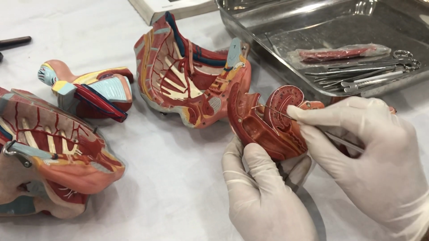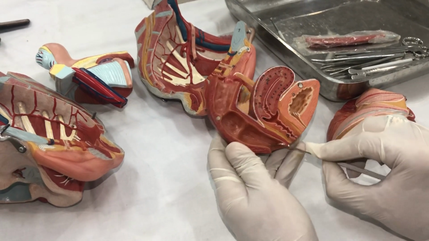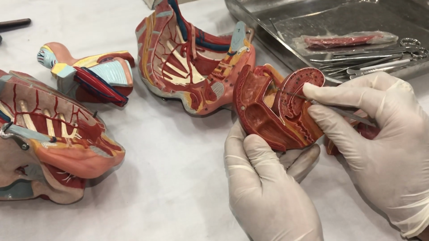And here you can see this is all rectum, and at the lower part of the rectum we have got the anal canal. This is the anal canal. So this was about the median sagittal plane.